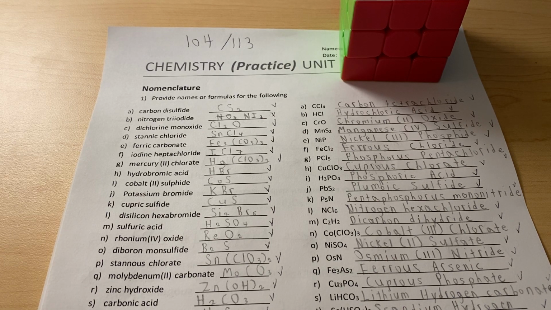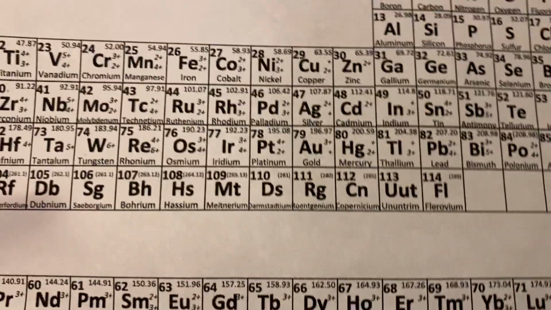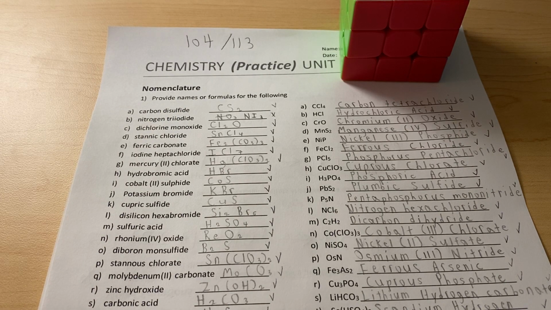So I recommend you have a periodic table with you when you do this. Make sure you have a metal activity series with you as well, and make sure you know your polyatomic ions. I do have one over here on the side, but I'm not really going to use it because once you do a lot of questions that involve using the periodic table, you just end up memorizing the charges. So I won't be using it today, but feel free to grab one yourself.